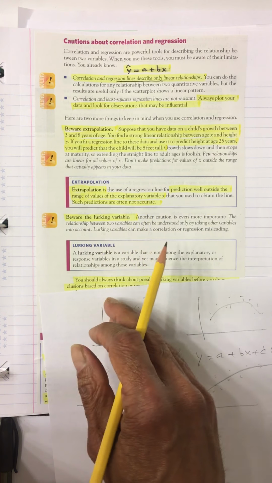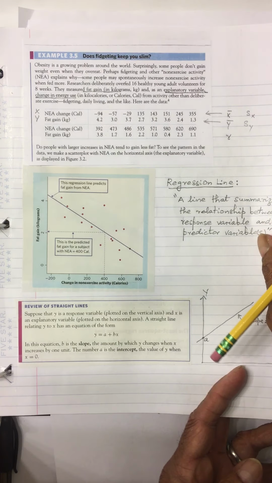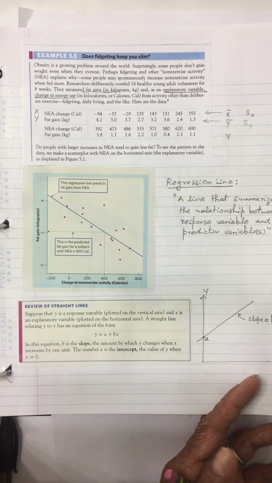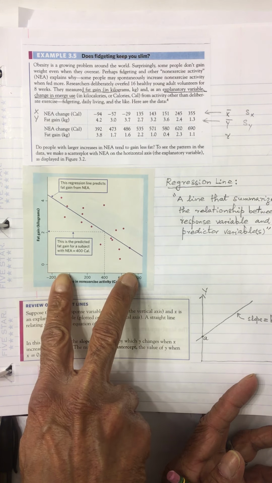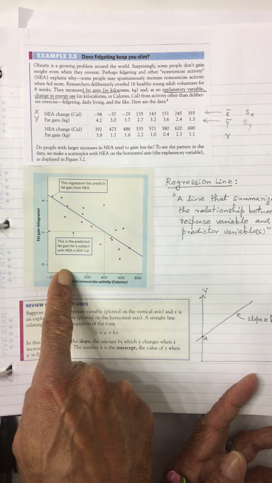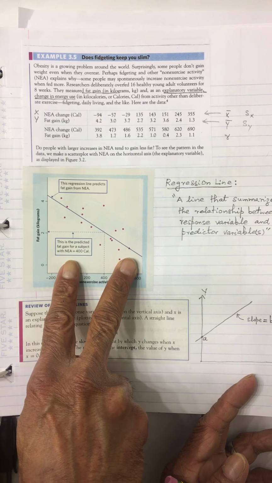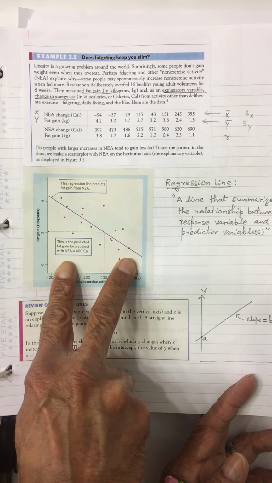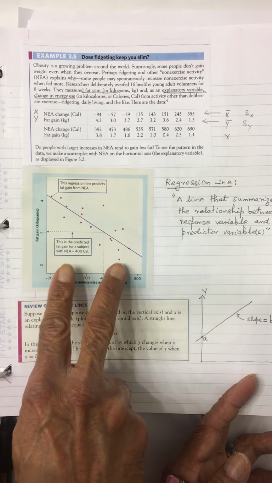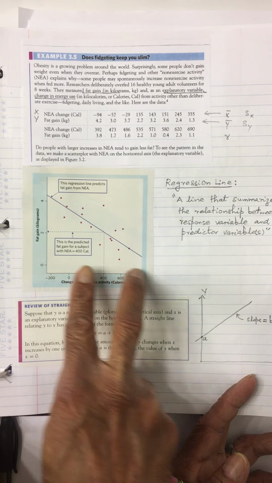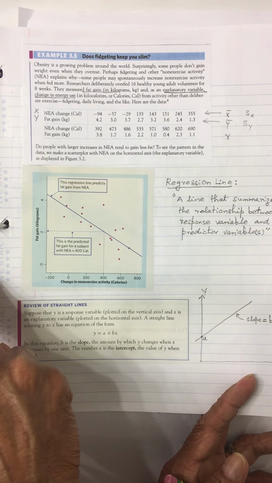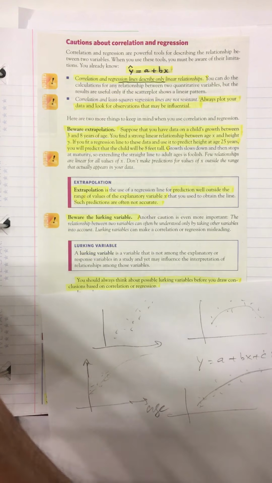It's like the example we did before. You remember we collected the data over an x range, from here to here. If you want to predict something within that range once you get the regression line, that is okay. But you don't want to go beyond here or over there. That's what it's about.